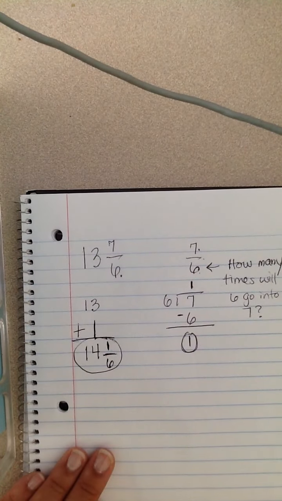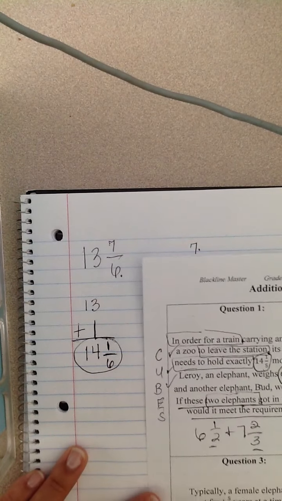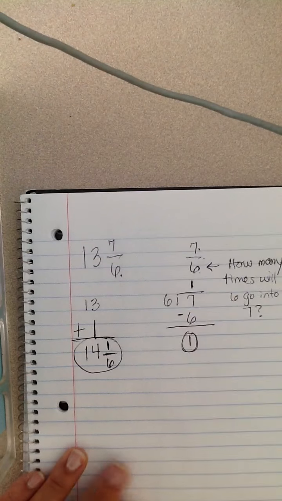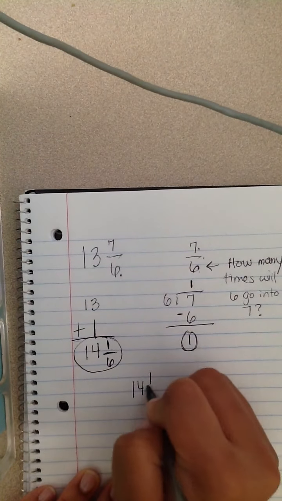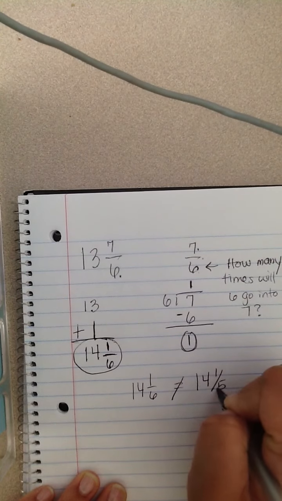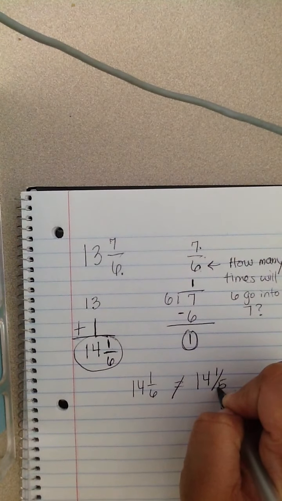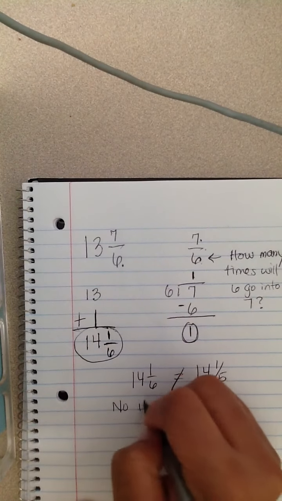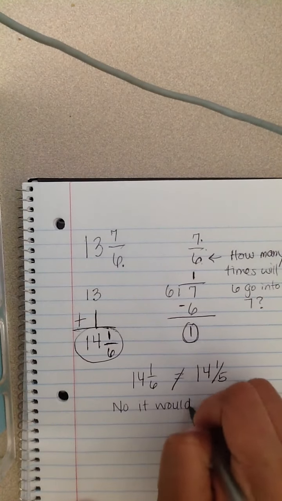According to the problem that I was trying to solve, the cart had to hold exactly 14 and 1/5. 14 and 1/6 is not equal to 14 and 1/5. So, in order to answer the question, if these 2 elephants got in the car, would it meet the requirement? No, it would not meet the requirement.